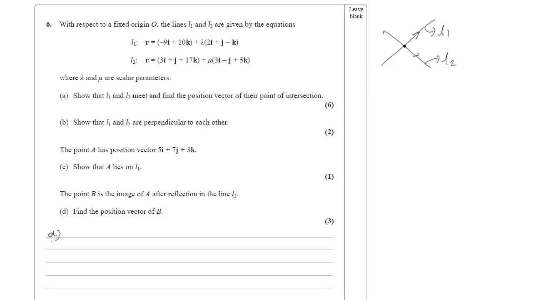The first thing that needs to be done for this sum is to express this as the position vector rule. So let me write down L1 as r equals minus 9i plus lambda into 2i, so minus 9 plus 2 lambda, taking the i common, plus there's no j here, so I'm going to write 0, plus lambda into j, so if I take j common, it will be 0 plus lambda. Now we have 10k here, and lambda into minus k is minus lambda. If I take the k common, it will be this.